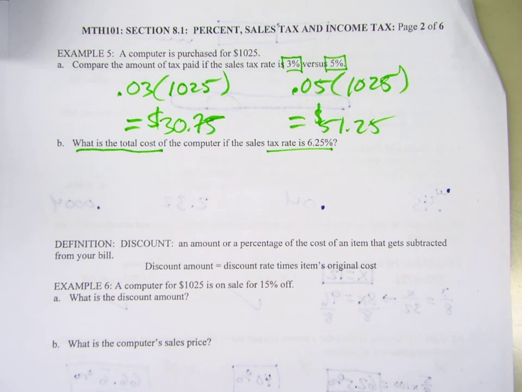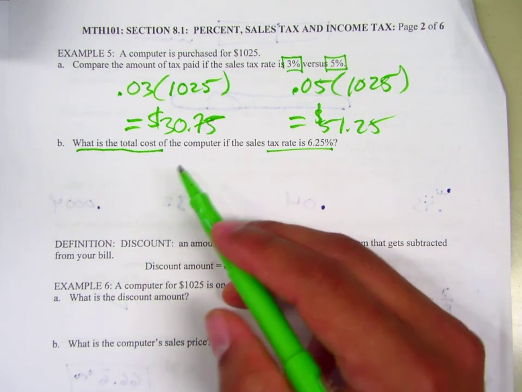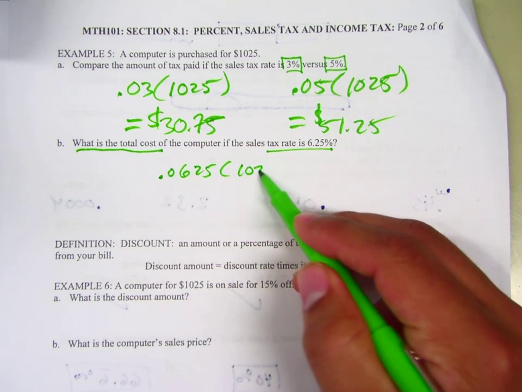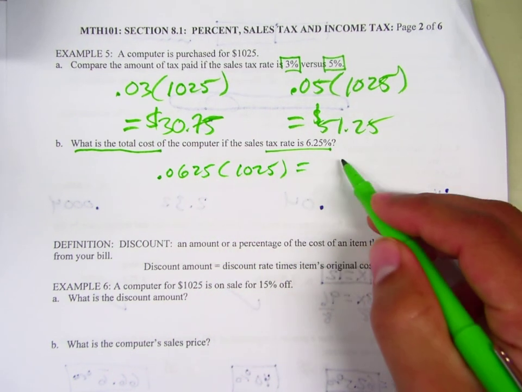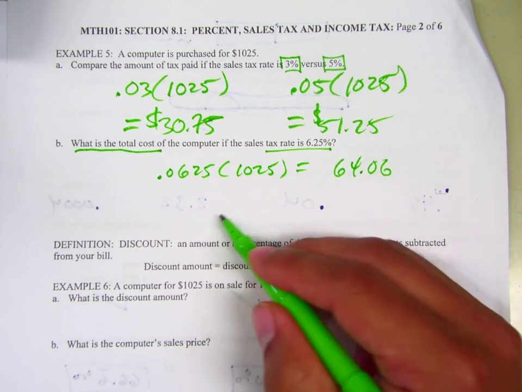All right. Claire or Jackie? Walk us through what you're doing over there. So we did 0.0625 times 1025. Uh-huh. And we got 64.06. Okay. And then we added that to the 1025. And we got 1089.